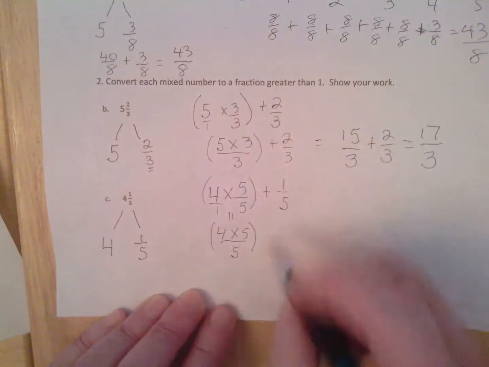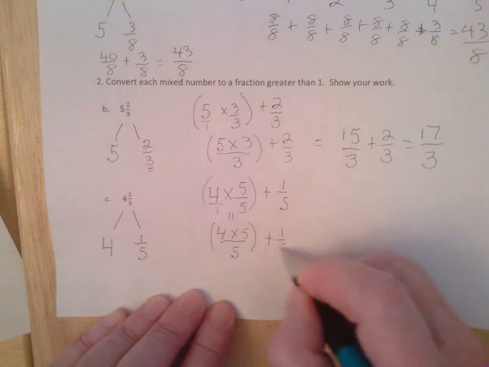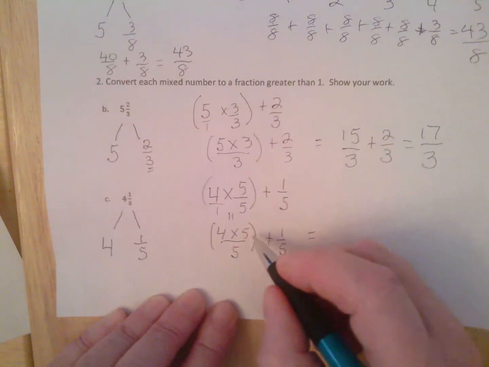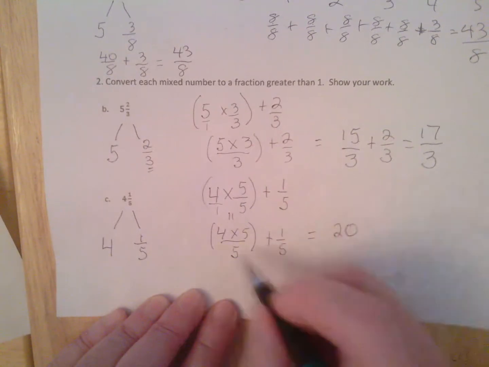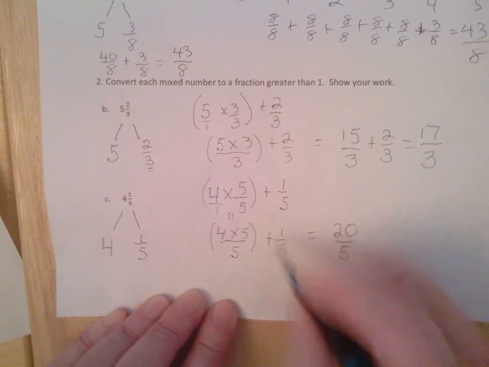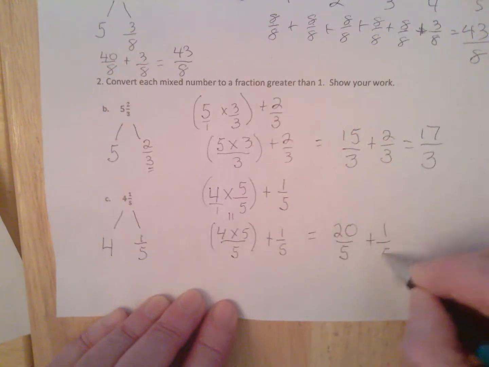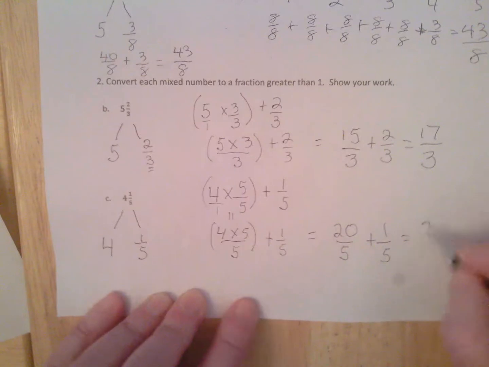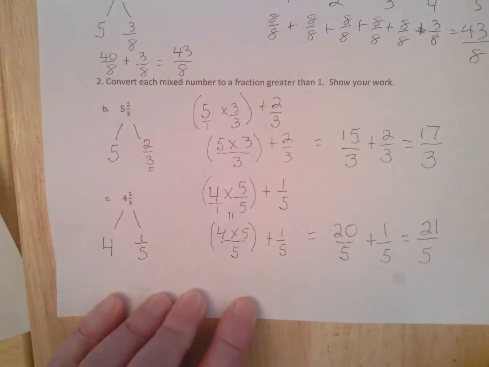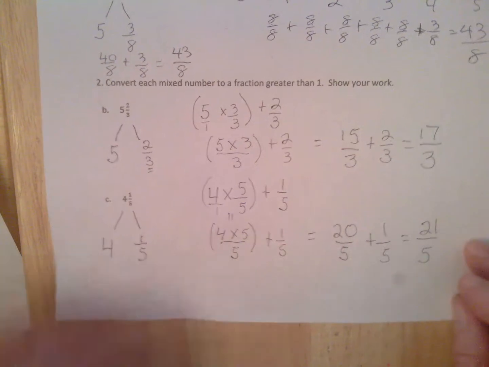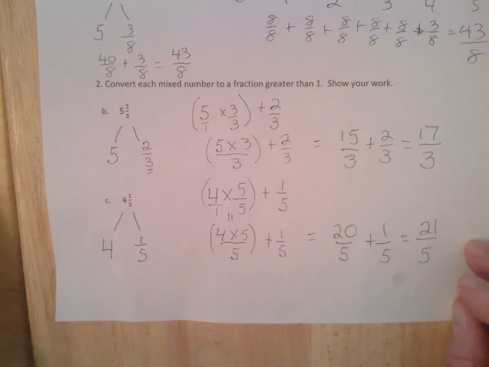It doesn't matter which way you multiply them. So when I do 4 times 5, that's 20 over my 5. And if I add my 1/5, I get 20 plus 1 is 21. And I bring over the same denominator, 21/5. Okay, that was number 2.